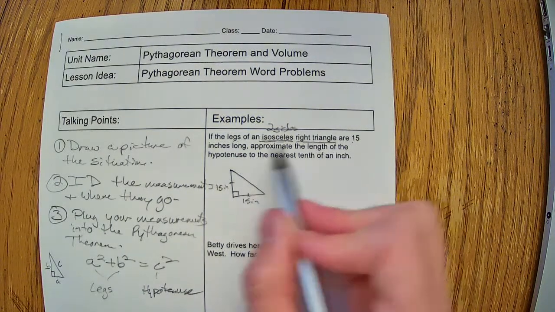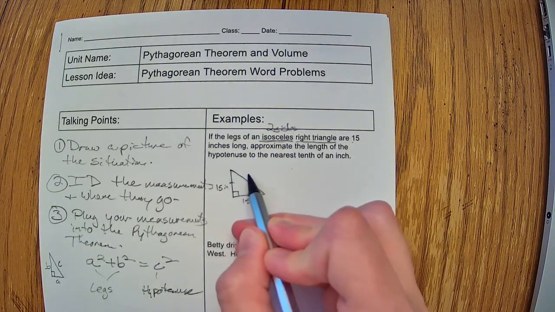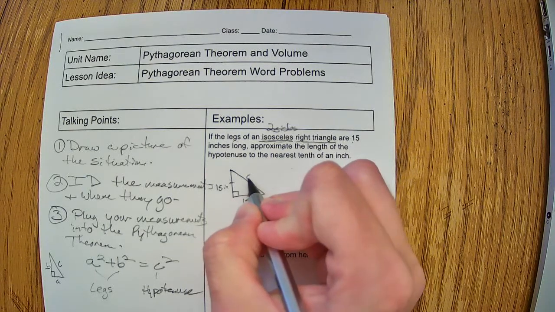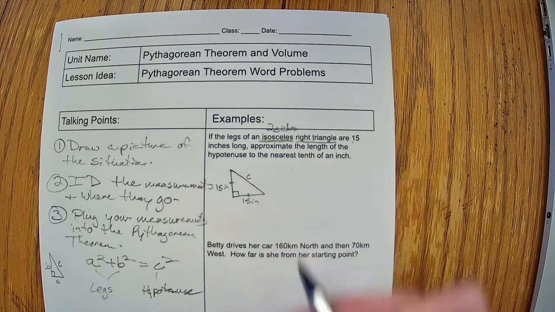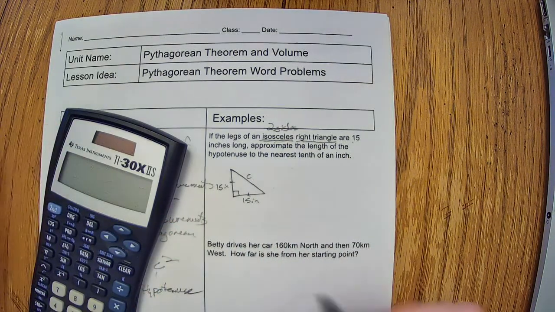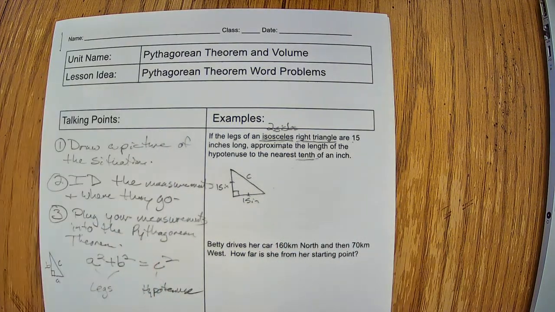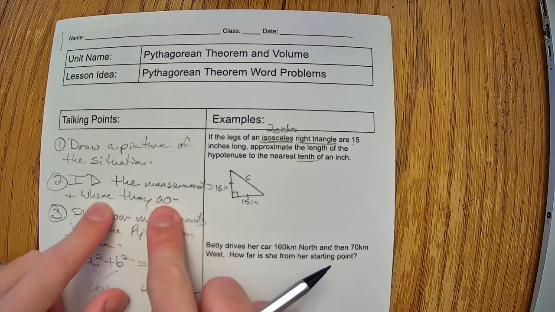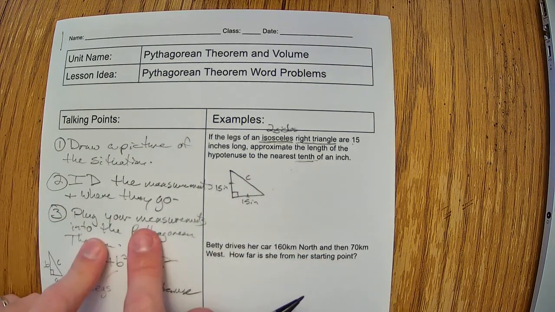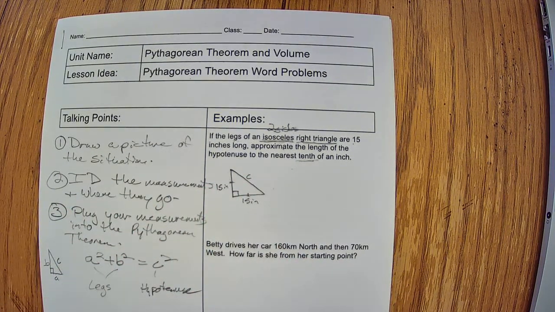And we have to approximate the length of the hypotenuse. So this side is what we don't know. We'll call it C. And remember, it says approximate because when we use our calculator, we're going to end up with a decimal that we're going to have to round. In this case, we're rounding to the nearest tenth. So we've drawn a picture. We've ID'd the measurements. We've shown where they go. Now we need to plug the measurements into the Pythagorean theorem.